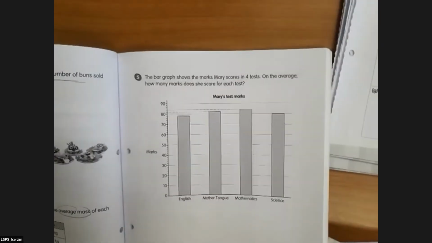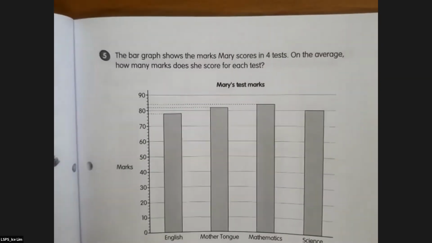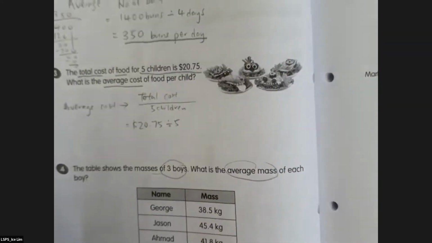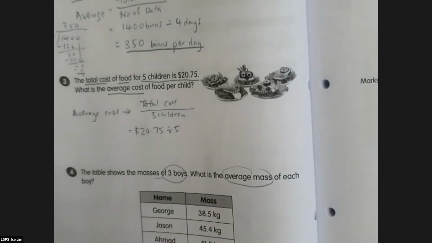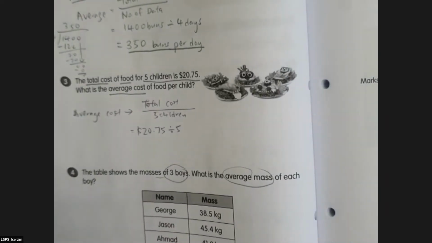Then the one level up, over here, all individual data is given in numbers. You calculate it. Next level up a bit.